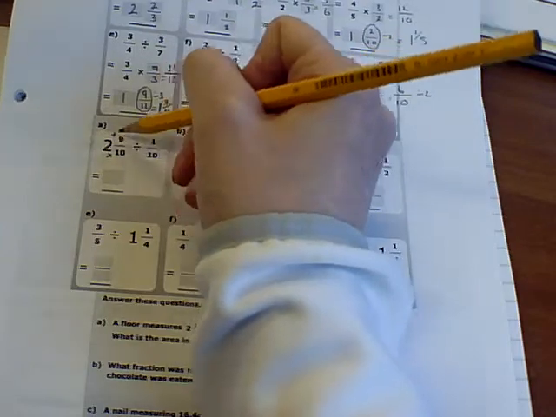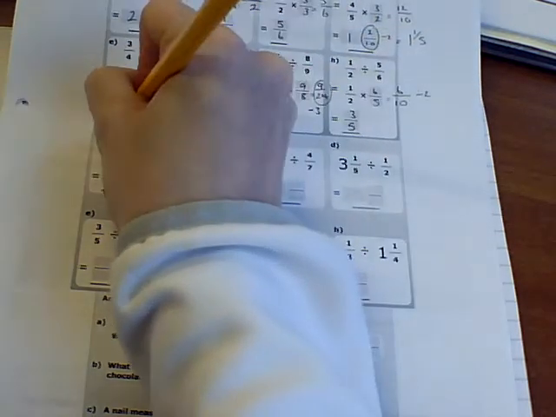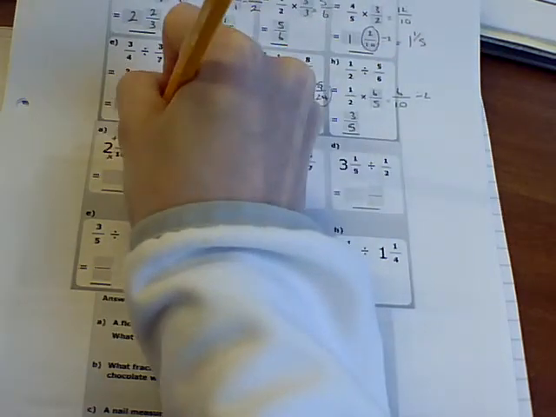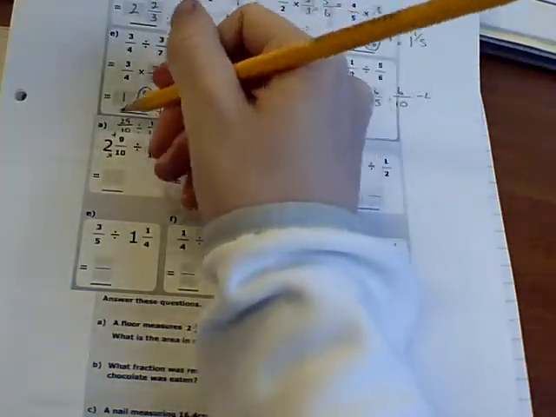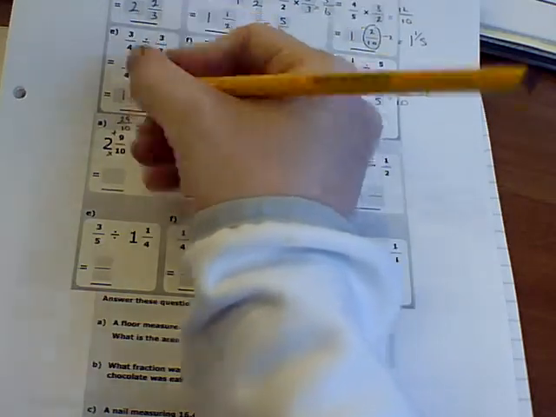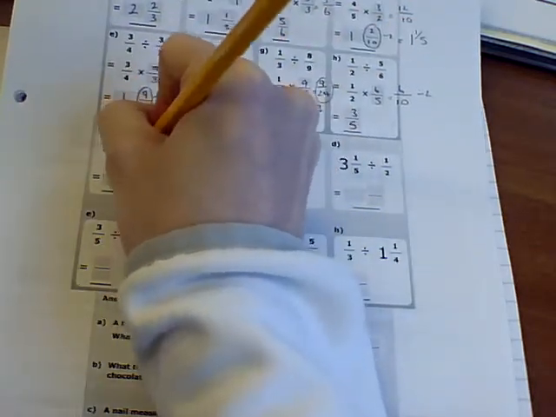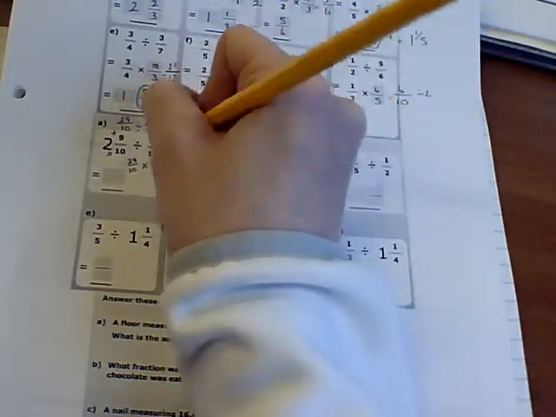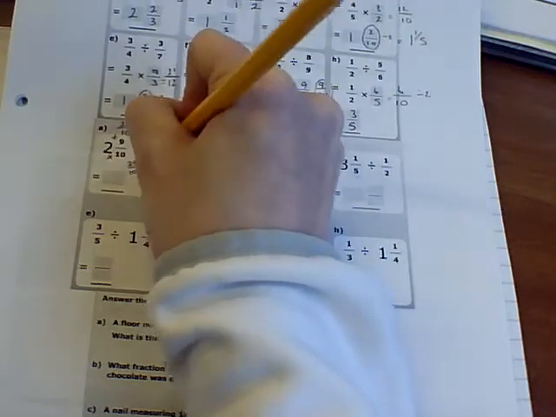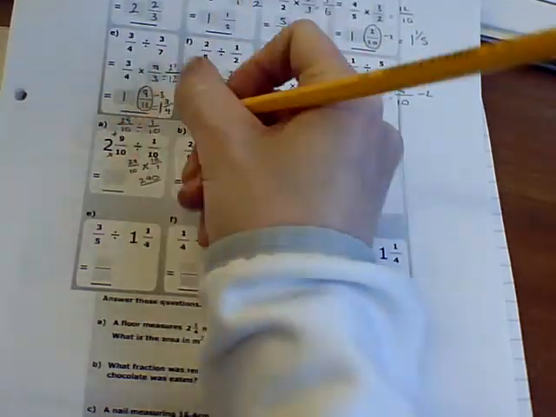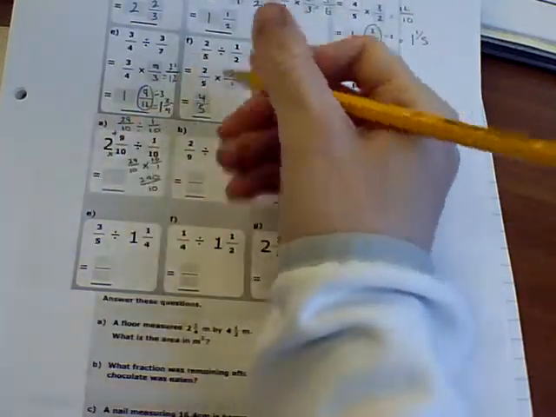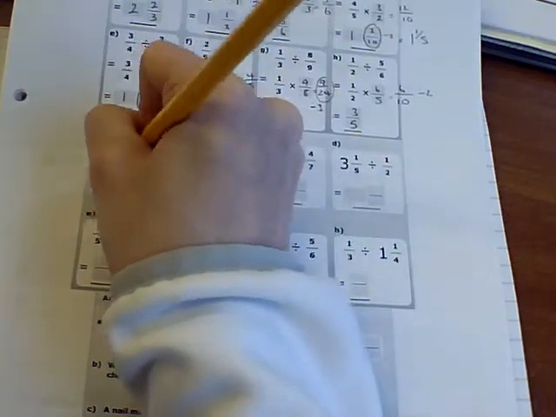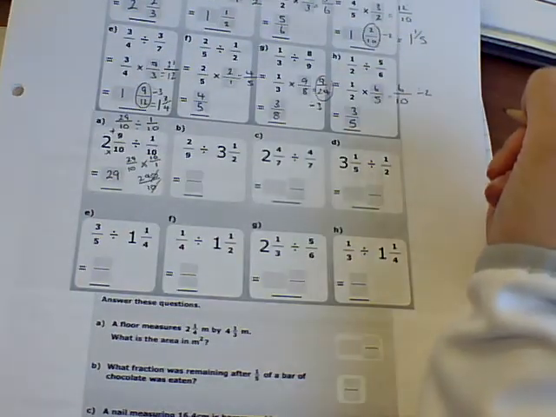10 times 2 is 20, plus 9 is 29/10, divided by 1/10. Then we need to apply our keep, change, flip, so 29/10 stays the same. Change your divide to multiply and flip your 1/10 to 10/1. 29 times 10 is 290 over 10 times 1, which is 10. You could divide both top and bottom by 10, so strike off the 0 and you get 29 as your final answer for the first one.